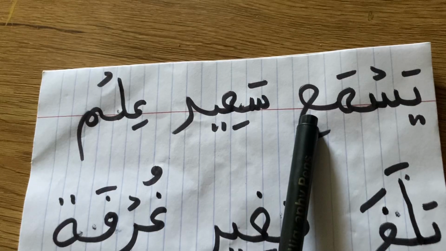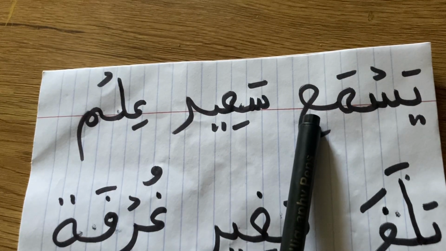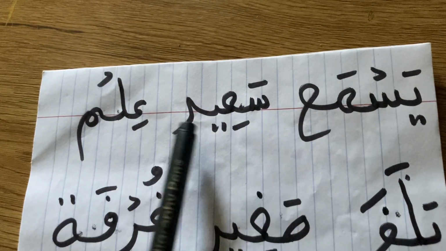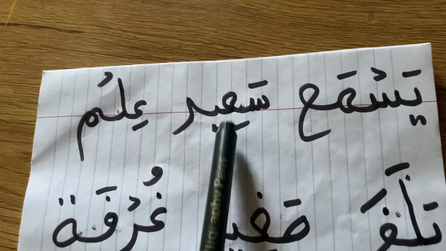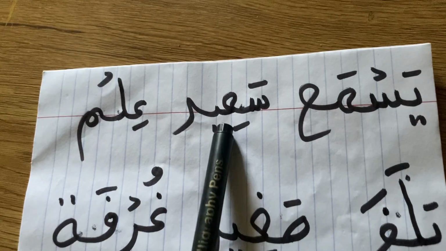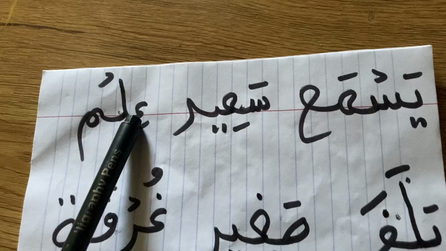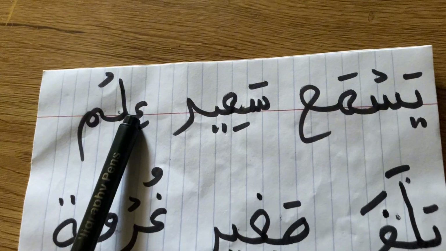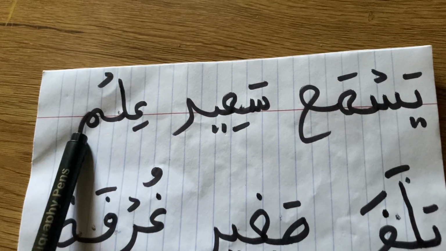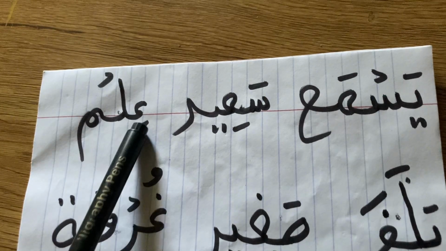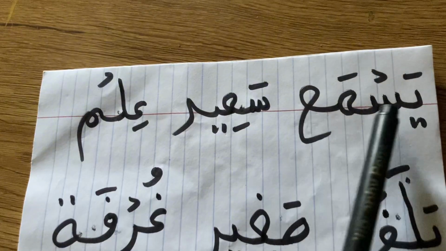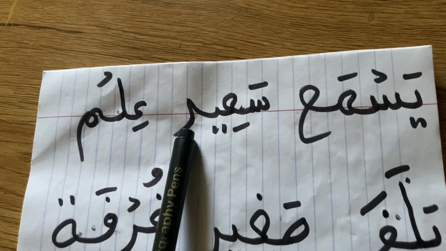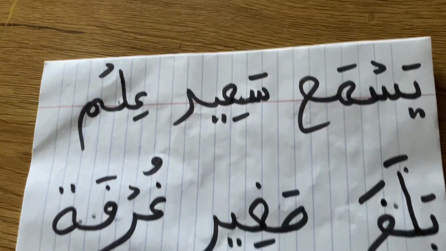You see this ain, you can only see it at the end of a word. Sa'id, Sa'id. This is Ainun. Also, you can see it Ainun, Ainun. And this Ainun, you can only see it at the center of a word. And this is Ainun. Also, you can see Ainun, Ilmun, Ilmun. You can see this Ainun at the beginning. This is the center, and this is the end. Yasma', Sa'id, Ilmun.